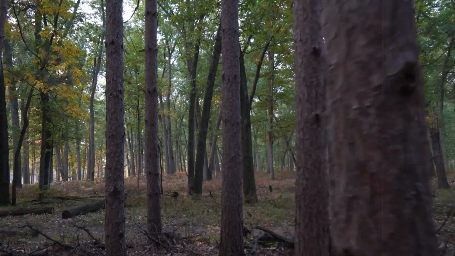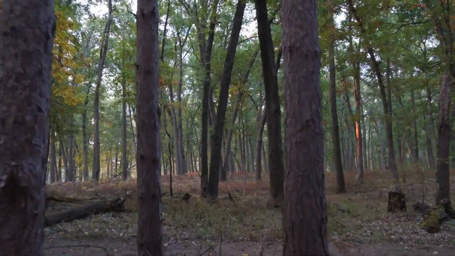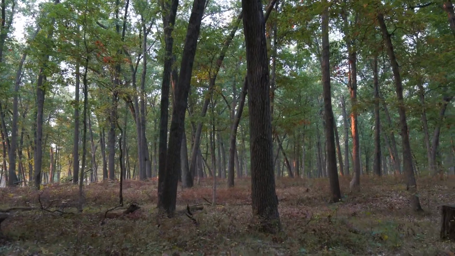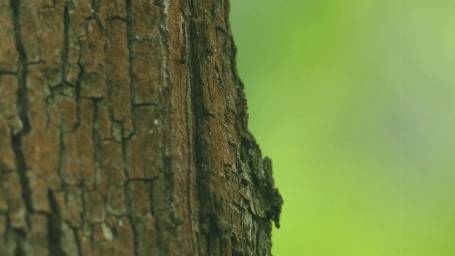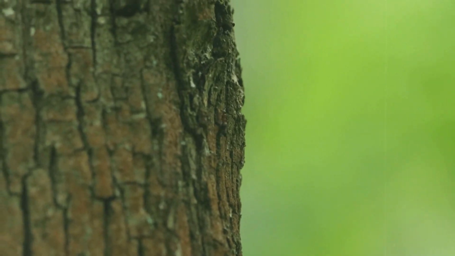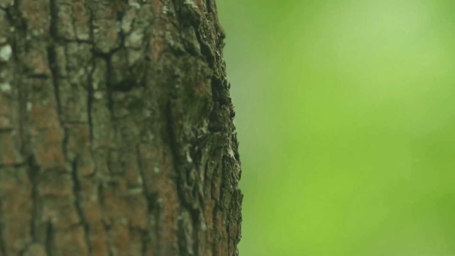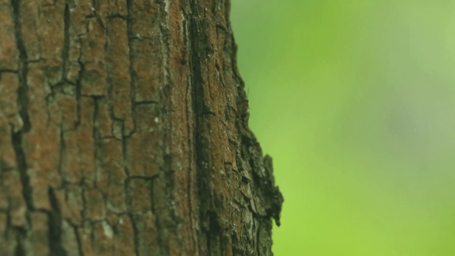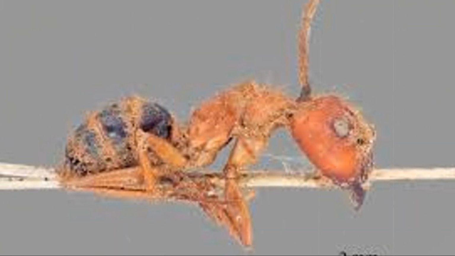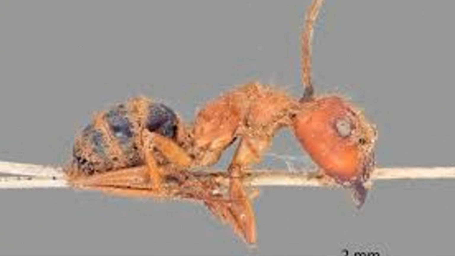In the heart of the forest, where the canopy is thick and the air is heavy with the scent of earth and leaves, a sinister drama unfolds. The ant, driven by its fungal master, reaches its final destination. It has been on a long, arduous journey, compelled by an unseen force, climbing higher and higher. It bites down hard on a leaf's vein, its jaws locking in a death grip.